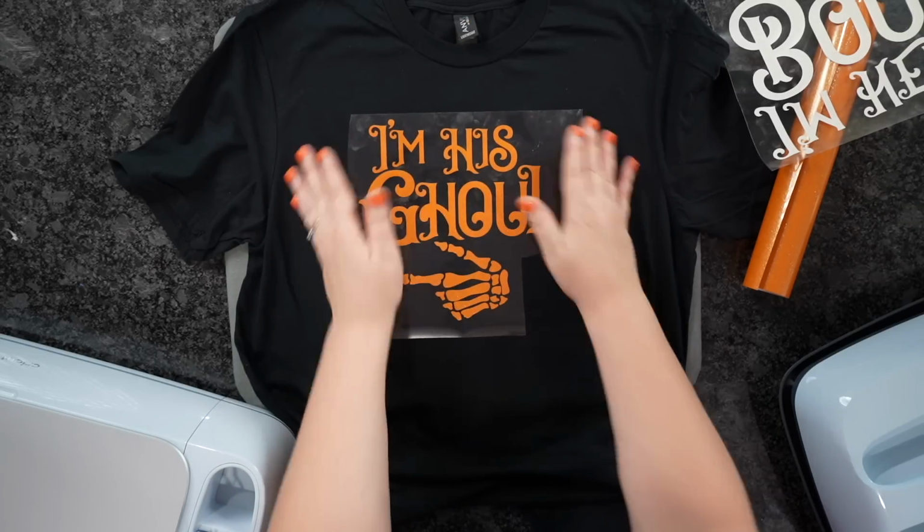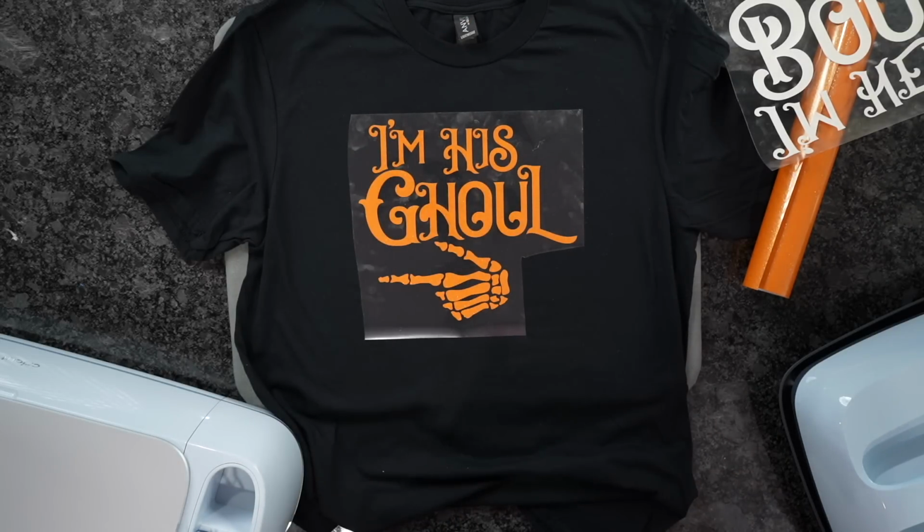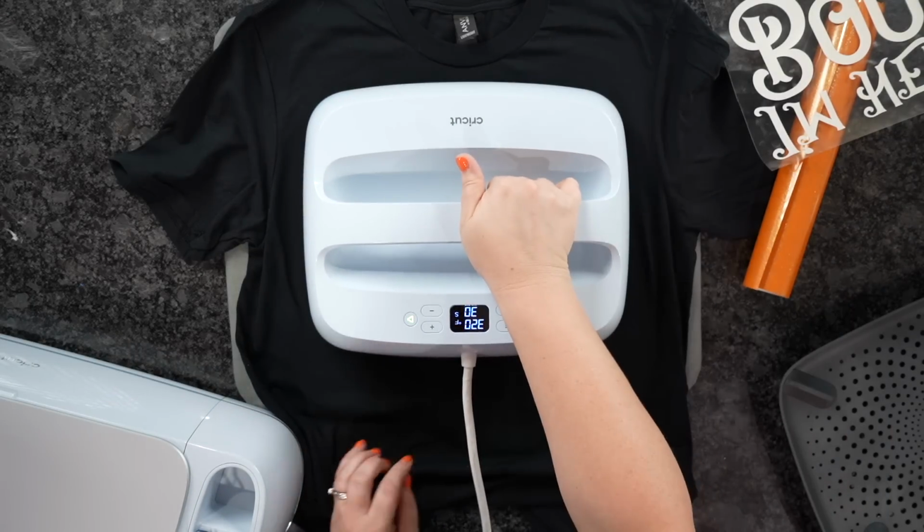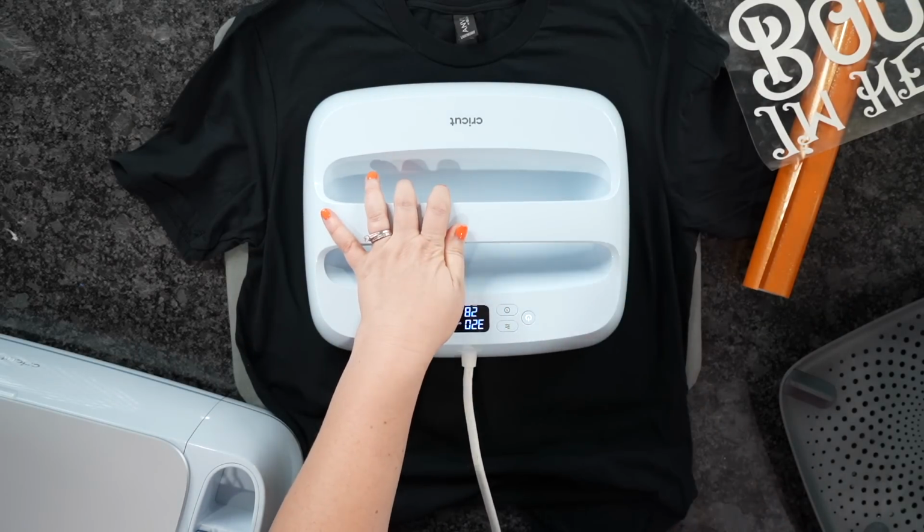All right, so we are ready to go. You wanna make sure that you've already pulled out the moisture and do a little lint roll. And then we're just gonna go right on top. Once again, today I'm using that 10 by 12.